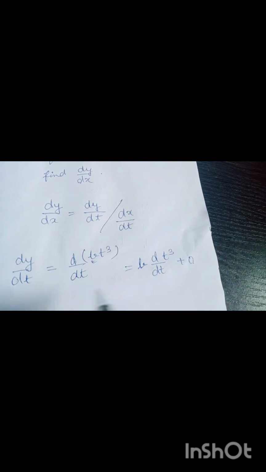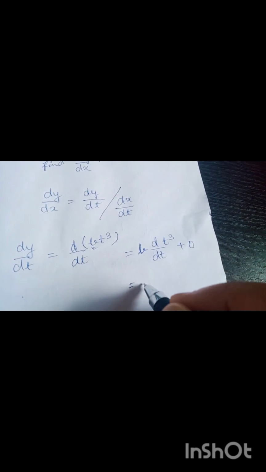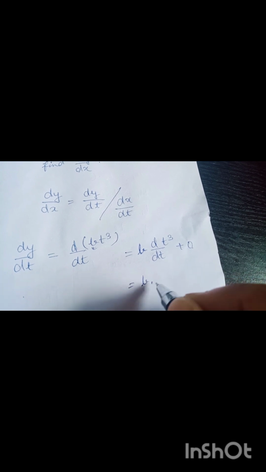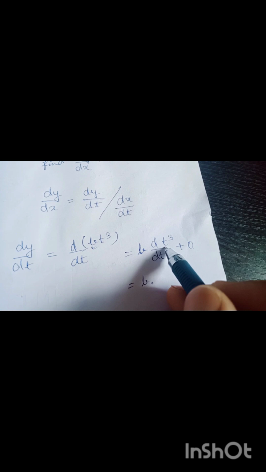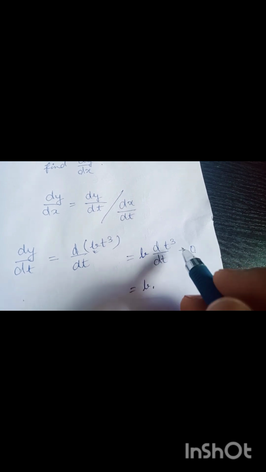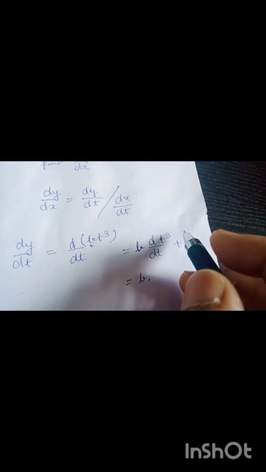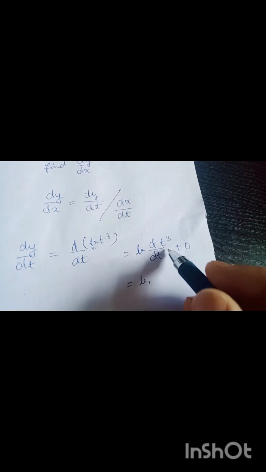We will use here the first rule: differentiation of u to the power n is equal to n u to the power n minus 1 du by dt. So it becomes 3b t squared.